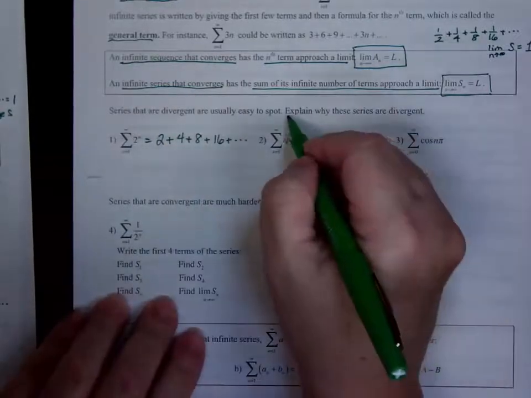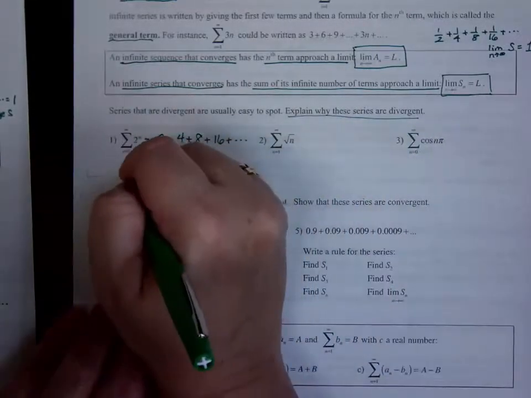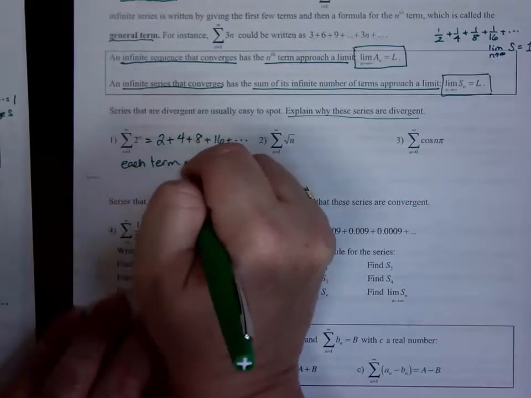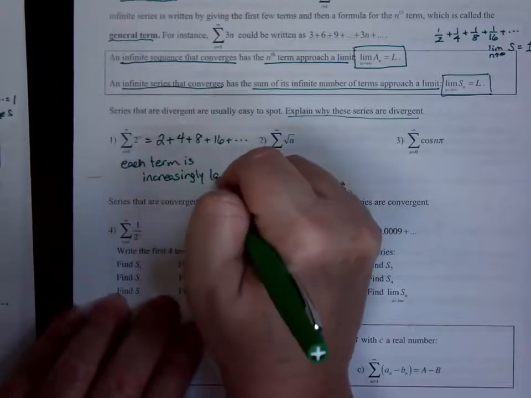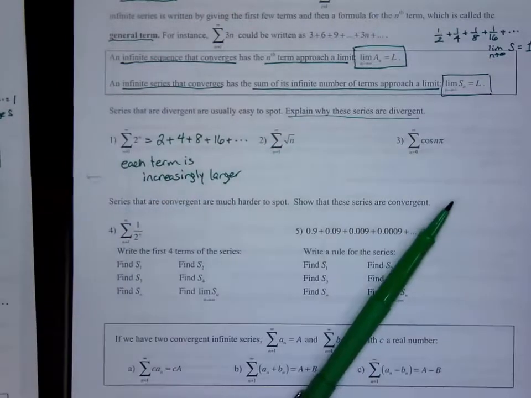It says explain why these series are divergent. It is because each term is increasingly larger. If the terms are getting bigger, it's going to diverge. It's just pretty obvious that it is. If it's a single unit, it's not a fraction, and the terms are each getting bigger, you can't add them all up and get an answer. It's just going to be getting bigger and bigger and bigger. But if they get bigger, like if it's a definite number where infinity is, then it would be convergent?